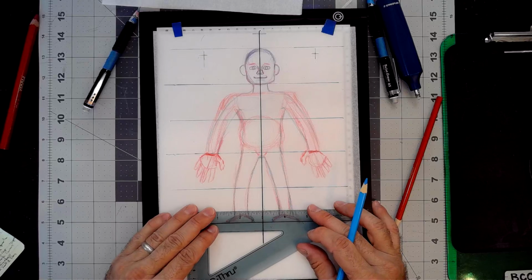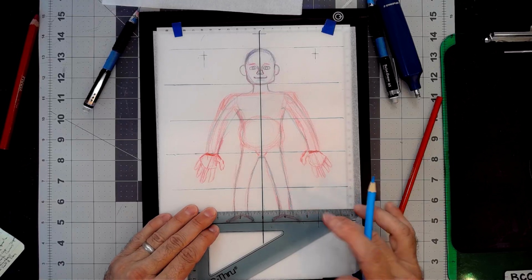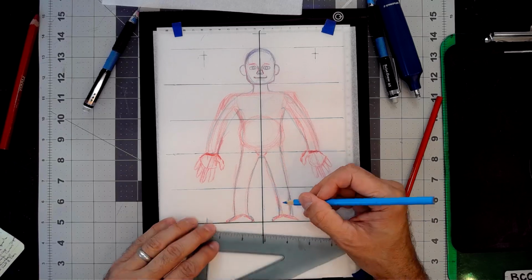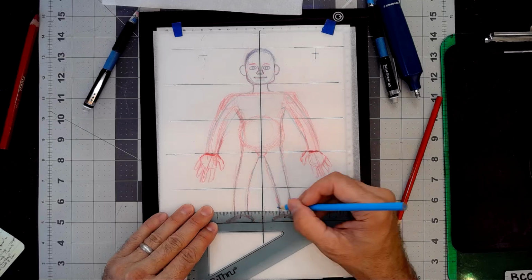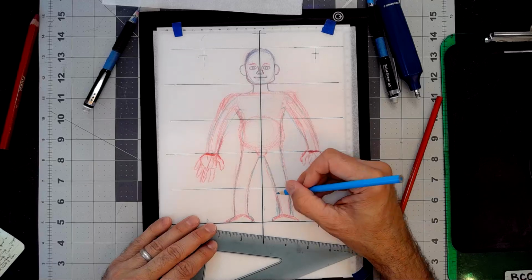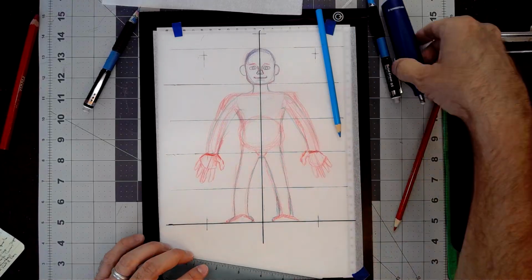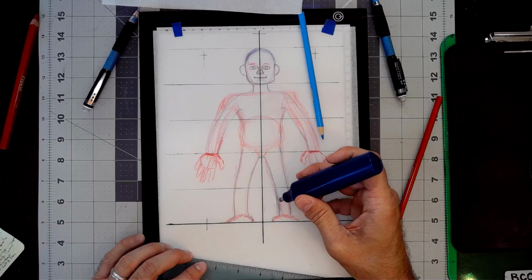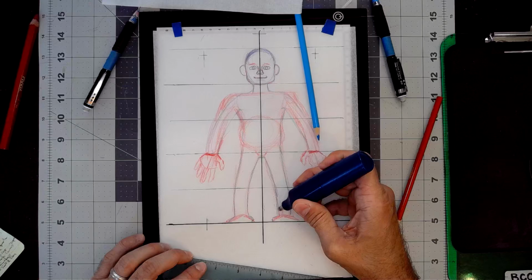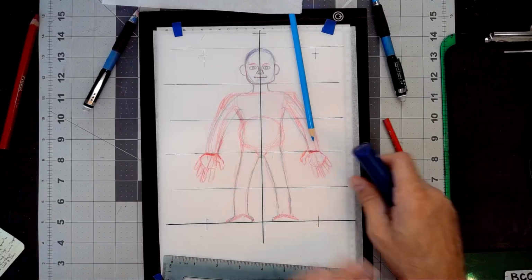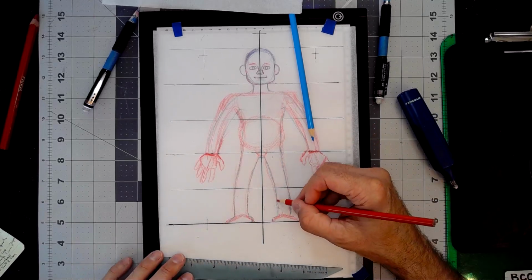Just double checking. It's 1 1/4. Yep, definitely should be right there. Should be coming in. So making my little adjustment, double checking the two sides are indeed symmetrical. And if they're not perfect, make sure they're real close.